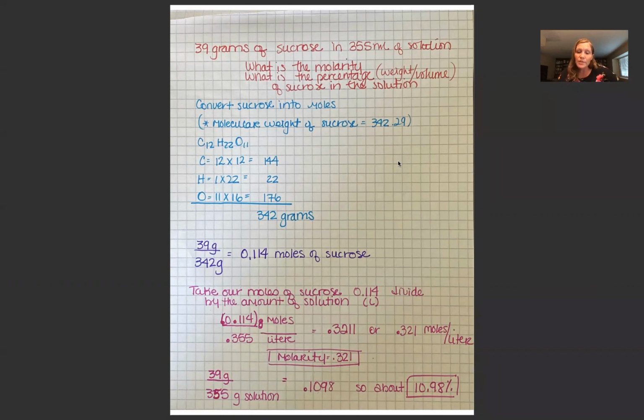So we have to look at the periodic table and use that to determine how much of each of those particular pieces we are using, or how much it weighs. So we have the molecular formula for sucrose, which is C12H22O11, carbon, hydrogen, and oxygen. And so we look at the periodic table and we look at each one to find the molecular weight for each individual element.